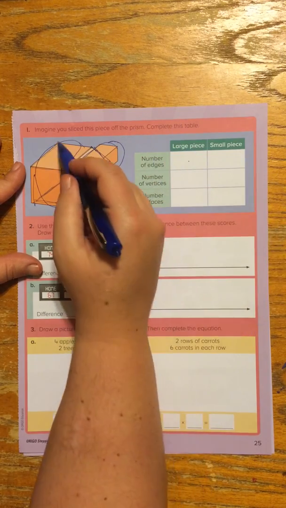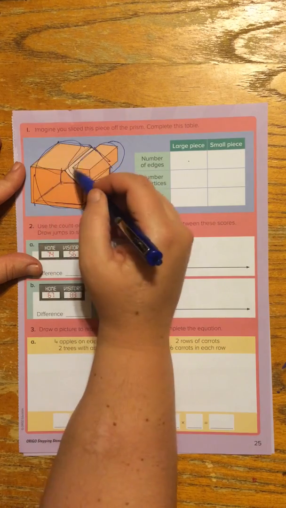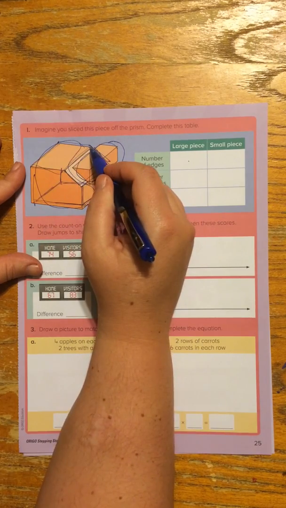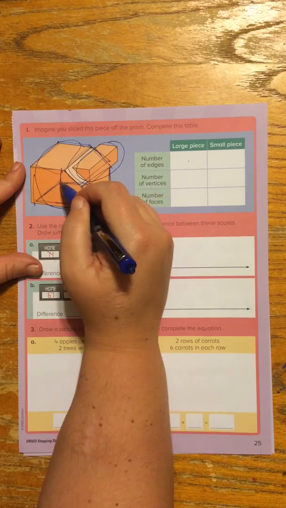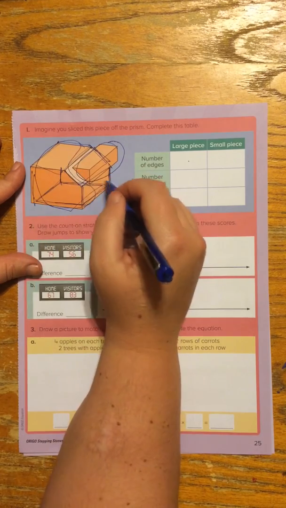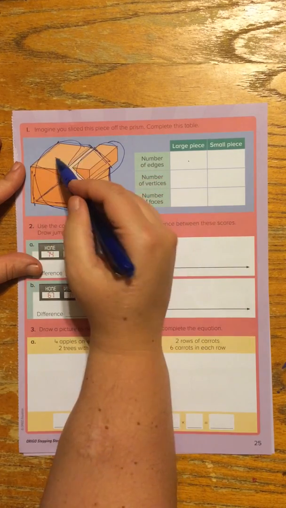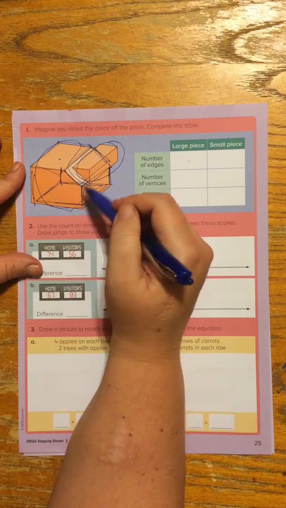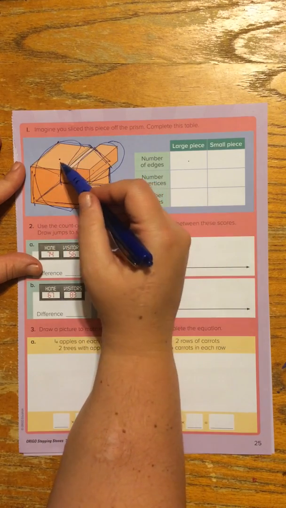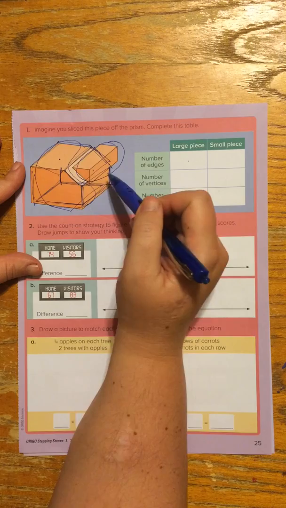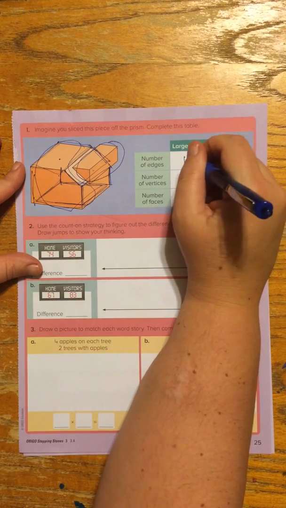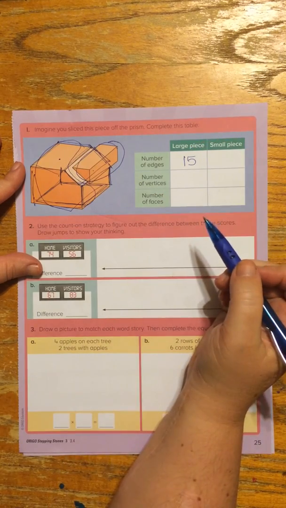Okay, so just to double check, we've got 1, 2, 3, 4 up top, 1, 2, 3 here, 1, 2, 3, 4 on the bottom, and 1, 2, 3, 4 here. So 4 plus 4 plus 4 plus 3 is 8, 12, 13, 14, 15. So 15 edges.